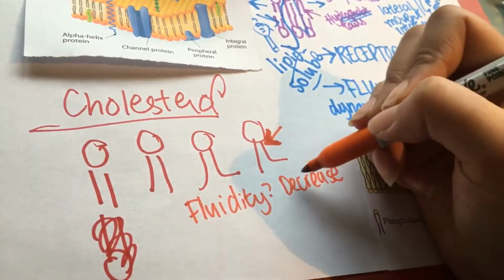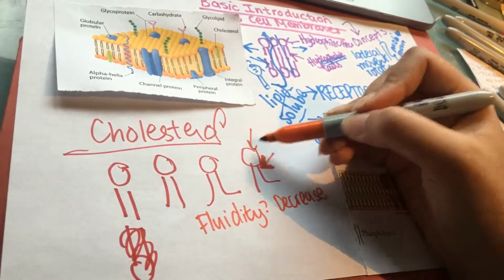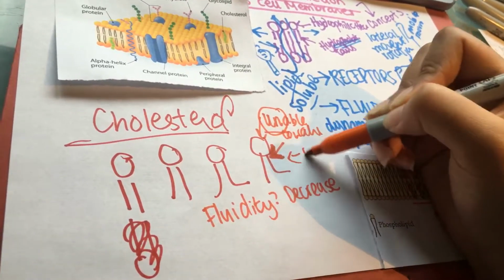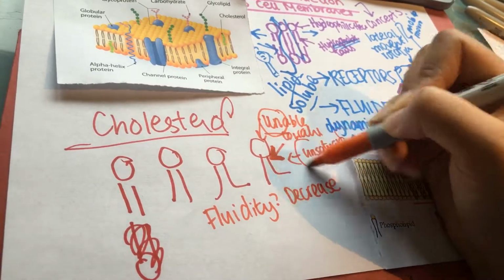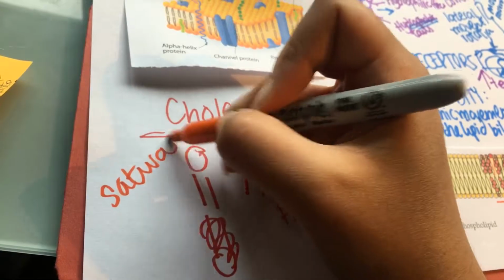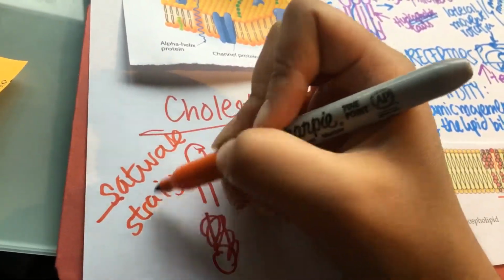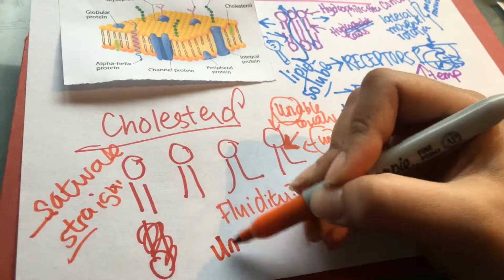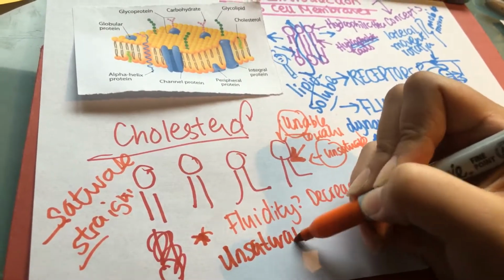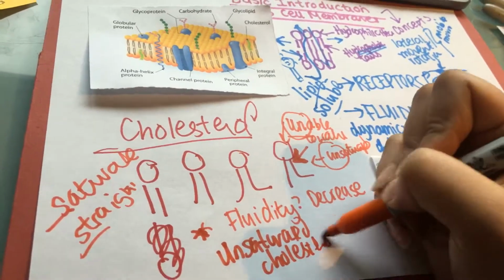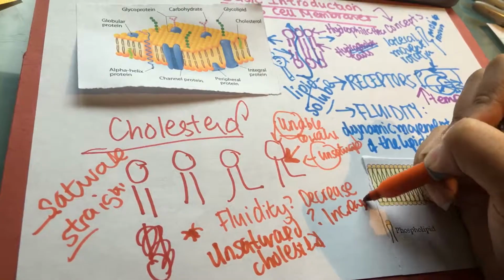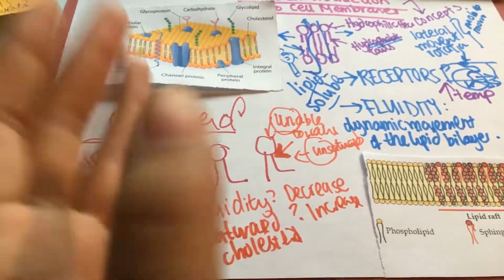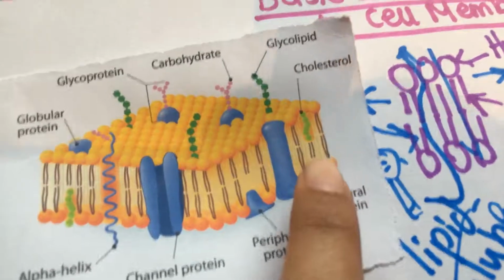Some of the cholesterols have kinks in them, okay? And these kinks mean, let's say if somebody has a broken leg, they're kind of unable to walk. So these are unsaturated cholesterols. And you can remember saturated for straight. And these are straight cholesterols, okay? So when they have a kink, so unsaturated, this is the exception, unsaturated cholesterol is going to increase fluidity. And that's because when there's a kink, there's still room for more movement as compared to packing lots of straight cholesterols in between. I think this is kink, so it's unsaturated.